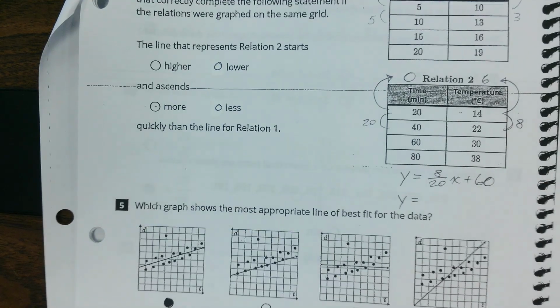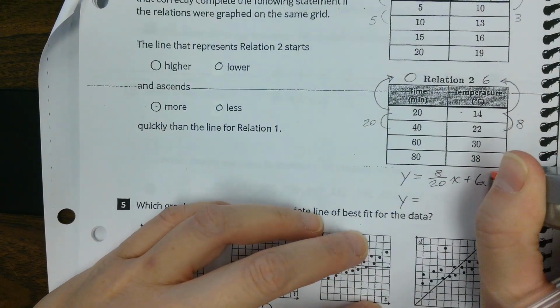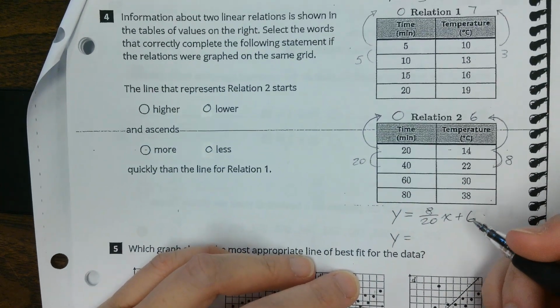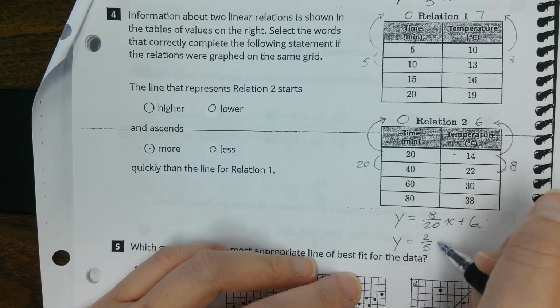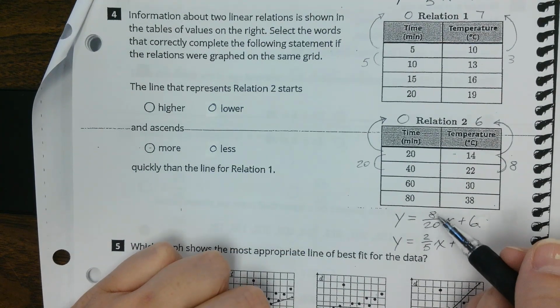Whoops, yeah. Why did I write 60? That would be really hot. All right, I can reduce this. 2 over 5, good. Because you can reduce this, so I divide both by 4.